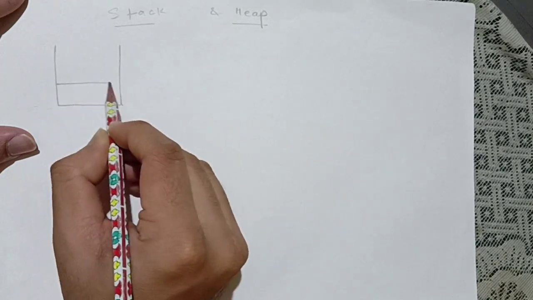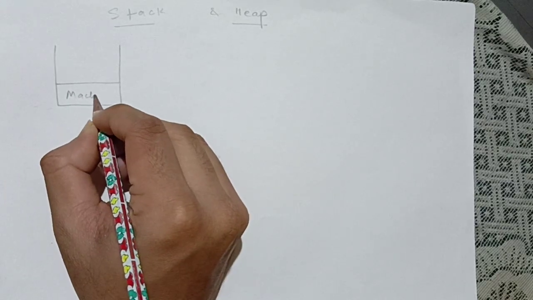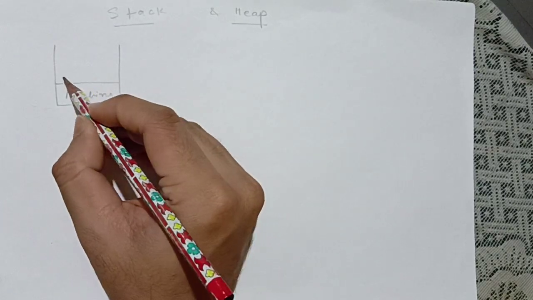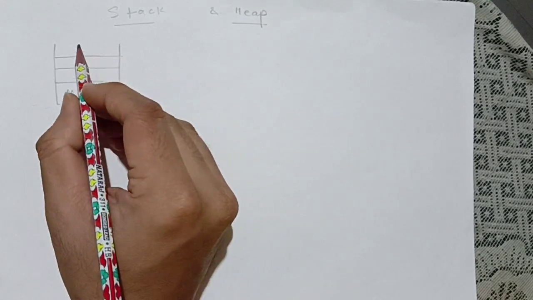Now, the memory of your application is stored in three main parts. The first part is the machine code. This is where your application is converted into instructions that your computer can understand. The next two parts are the stack and the heap.